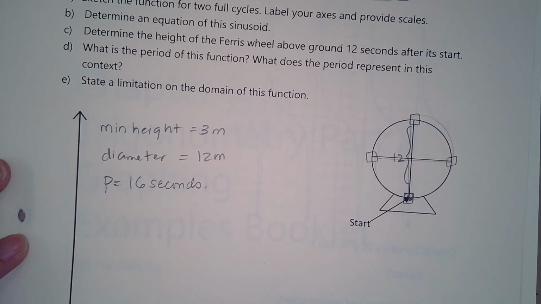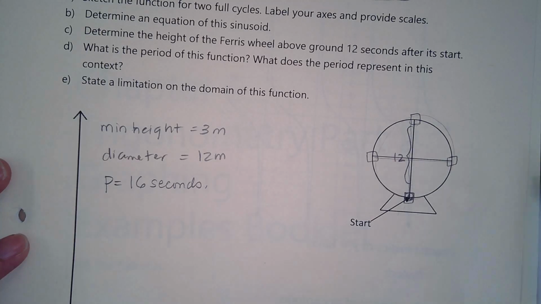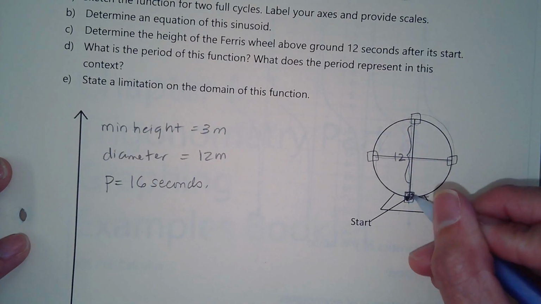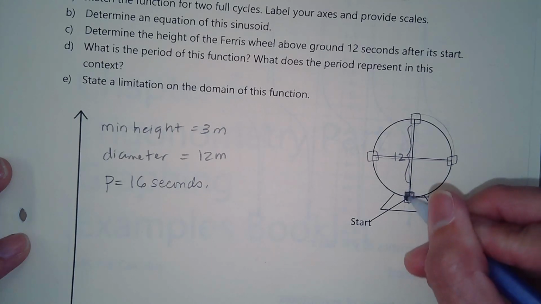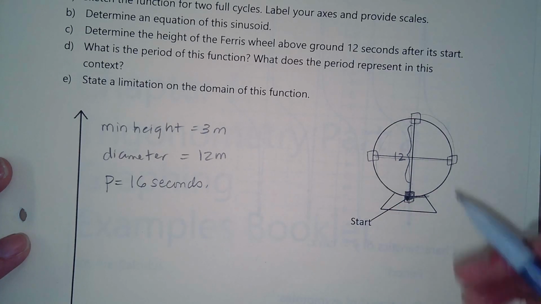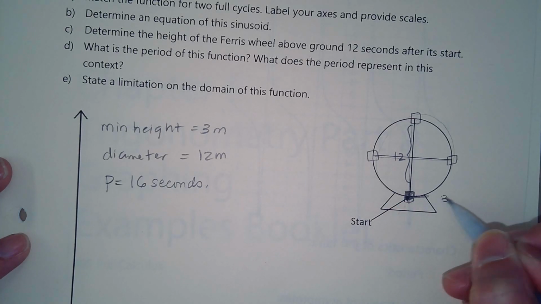You can figure out the max height by adding the diameter. That's a good idea. Let's see if that makes sense. You're on a Ferris wheel right there, and the minimum is 3 meters.